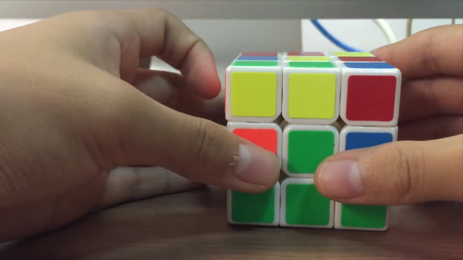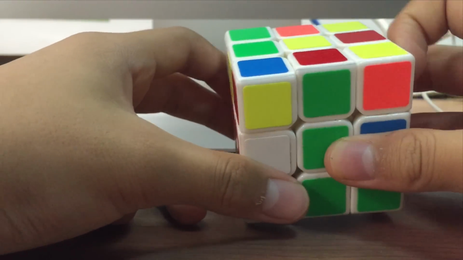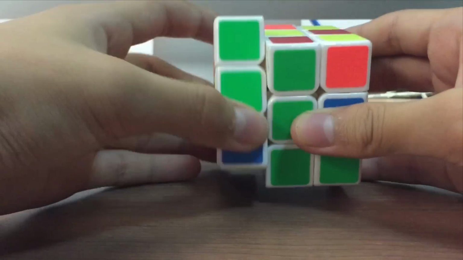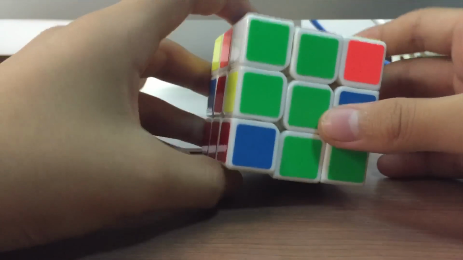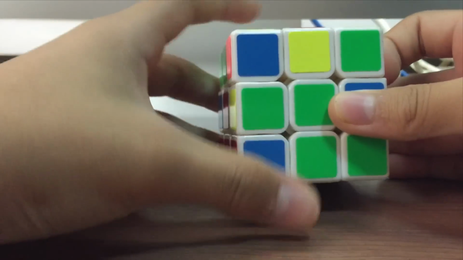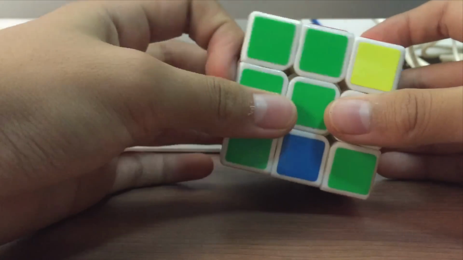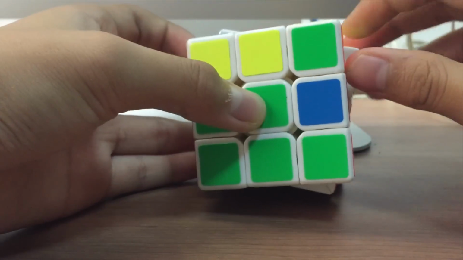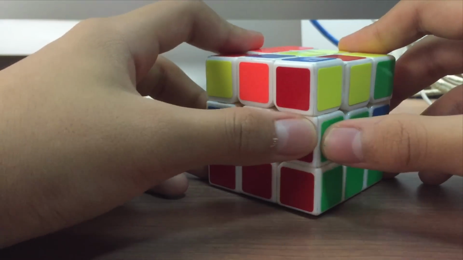U prime, L prime, U, L, U, F, U prime, F prime. You have matched up the edge piece.